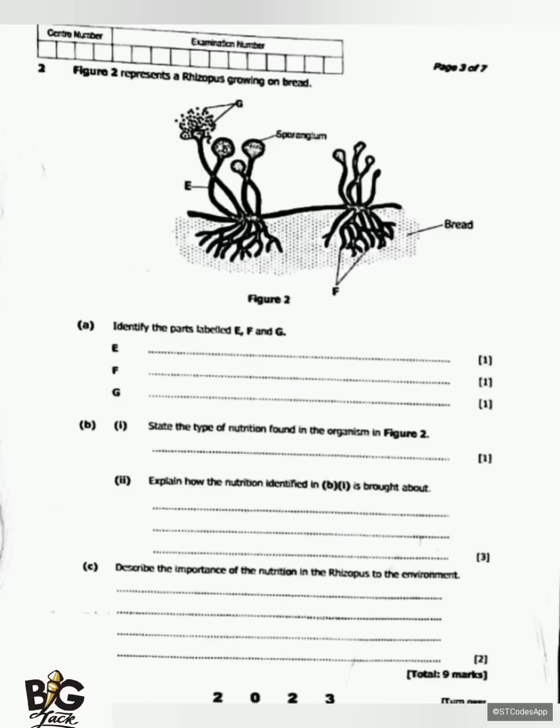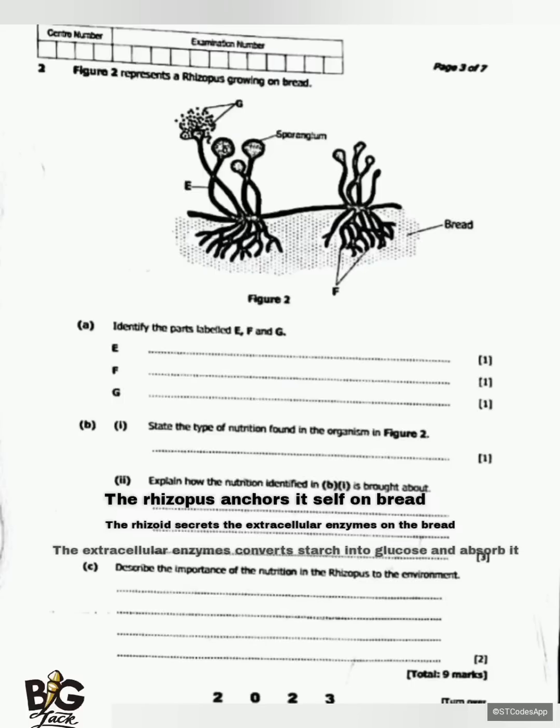Now, what usually happens here is that the rhizopus is going to anchor itself on the bread. So I'm going to say the rhizopus anchors itself on bread using the rhizoid. Apart from that, the rhizoid secretes extracellular enzymes. Those extracellular enzymes are going to convert starch into glucose.